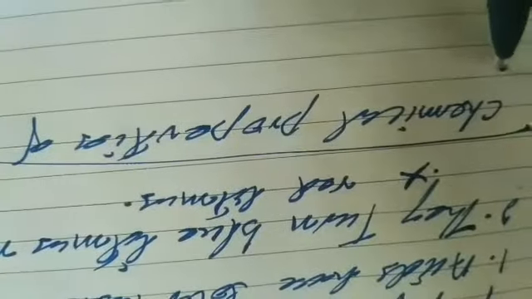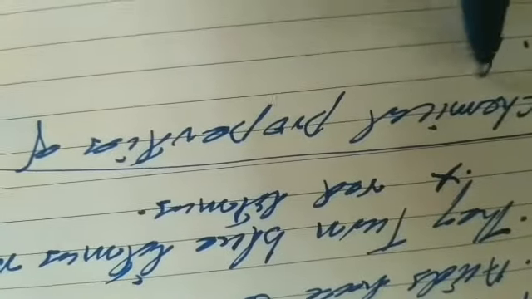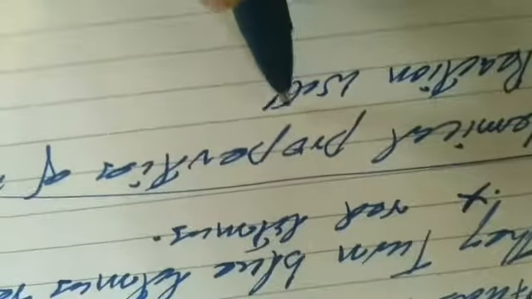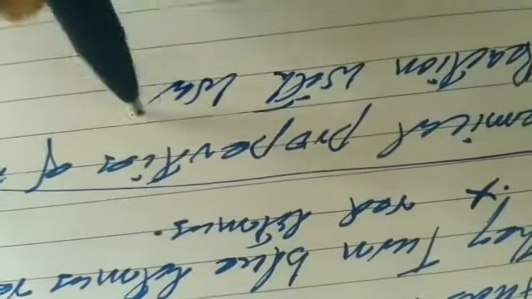I think you might have learned about acids in 7th class under the title acids, bases, and salts. First thing, reaction with water.